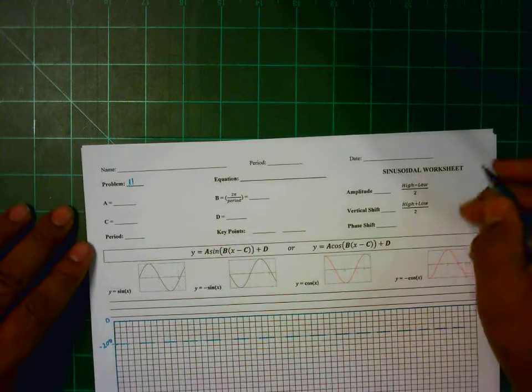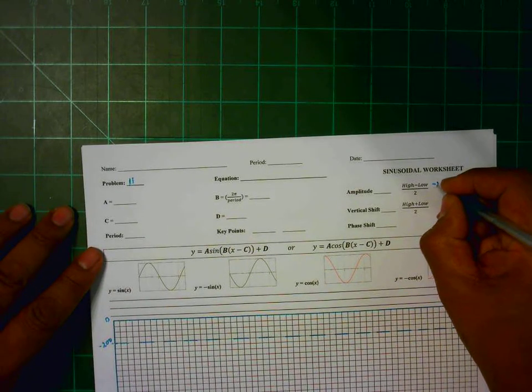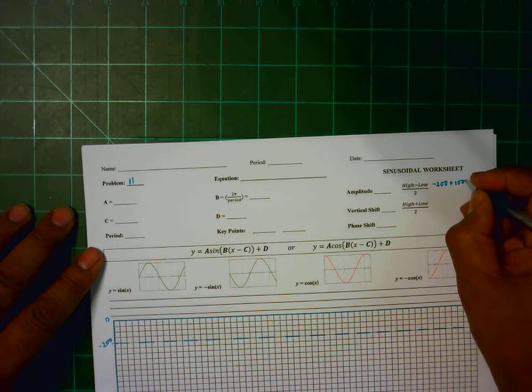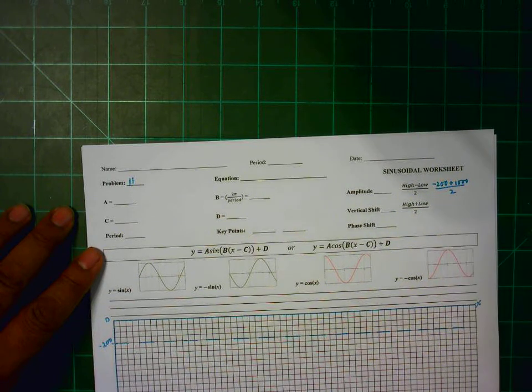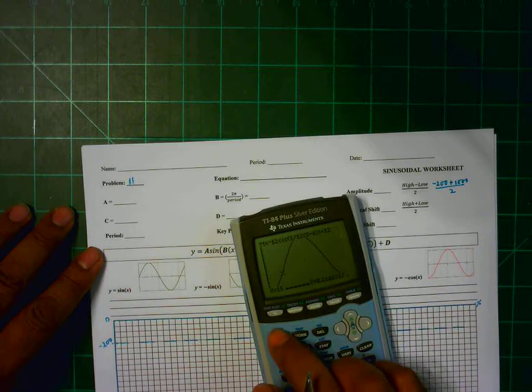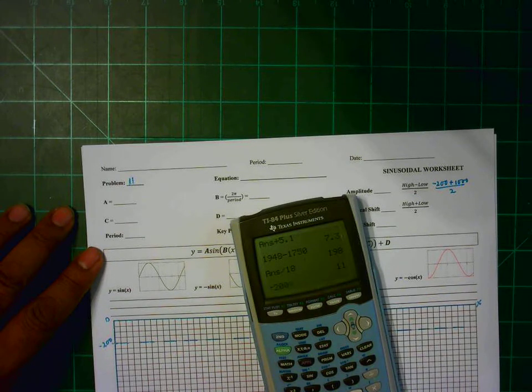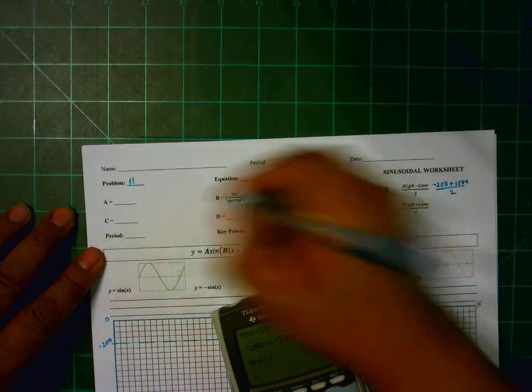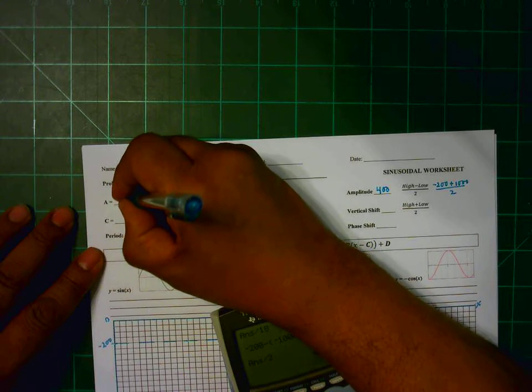Okay, now let's find the amplitude. Negative 200 minus negative 1,000, divided by 2. So the amplitude is 400. That's A, so let's put 400 over here for A.